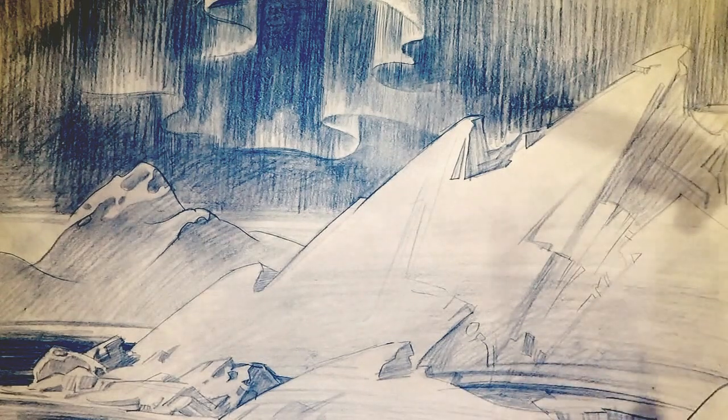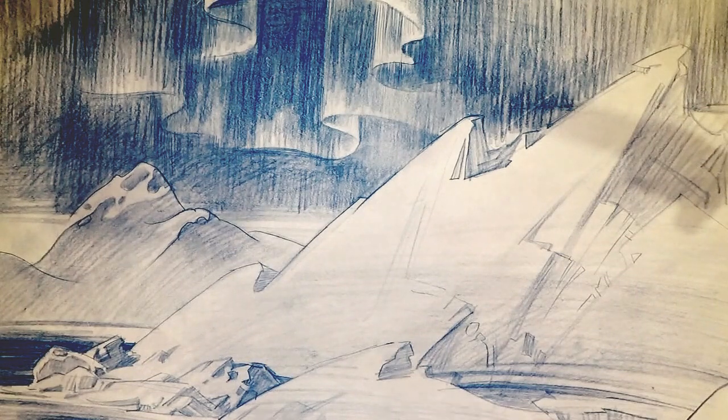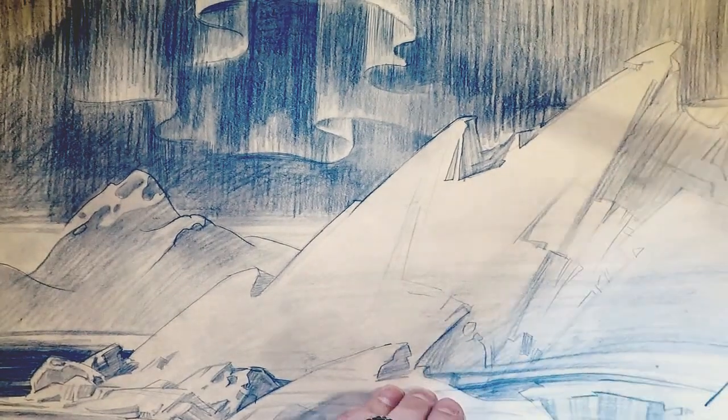And he's also encapsulated everything there is about ice flows in the Arctic, you know, with jutting up ice and northern lights and icebergs in the distance in the water. You can totally feel the atmosphere that he's trying to get across.